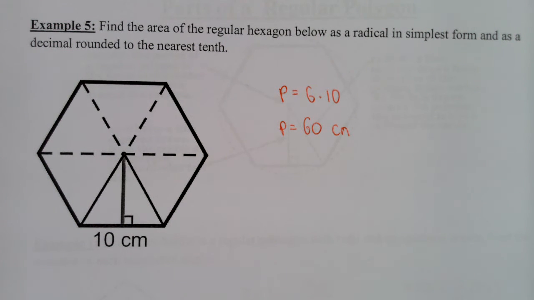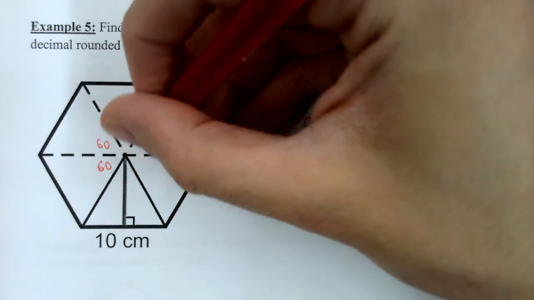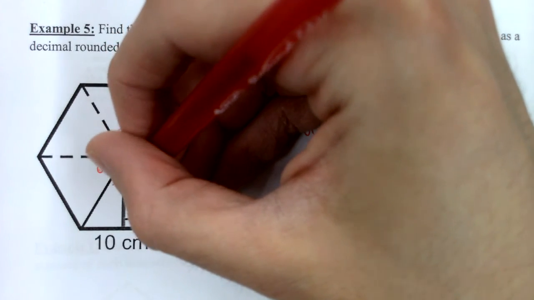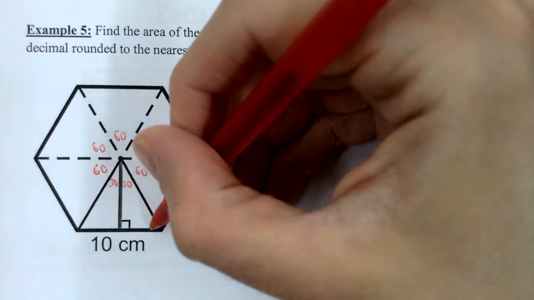Now, what is the apothem? Think back to the beginning examples. There's 6 sides, so there's 6 central angles. So I do 360 divided by 6, and each central angle is 60. 60, 60, 60, 60, 60, and the apothem cuts up the other 2 central angles into 30 and 30. Okay. Now, I'm going to take this triangle right here, and I'm going to draw it off to the side.